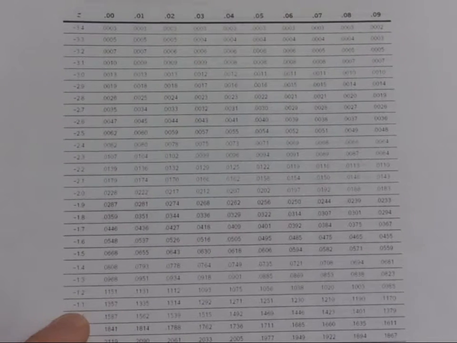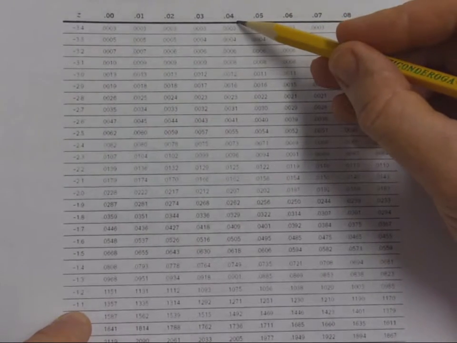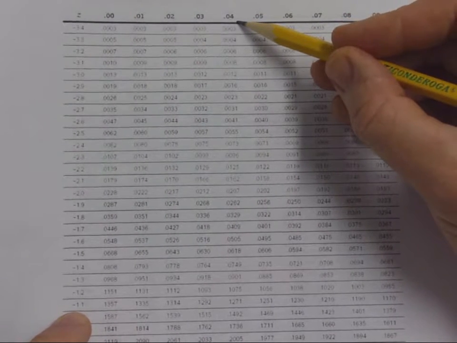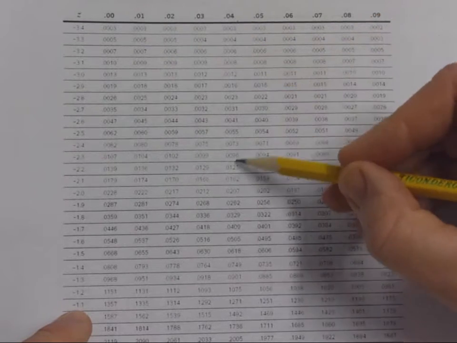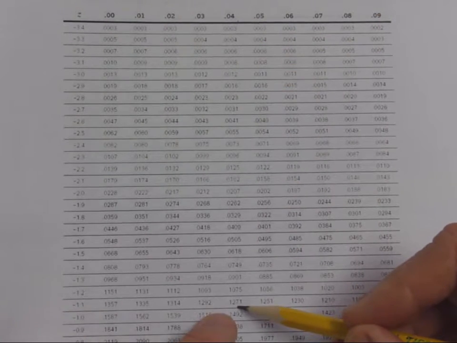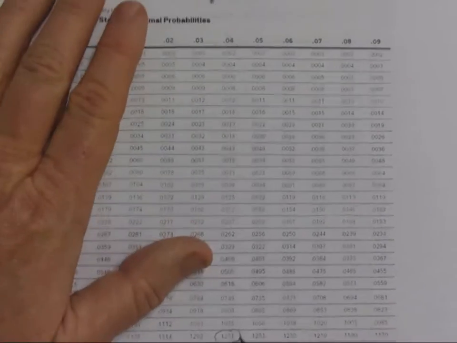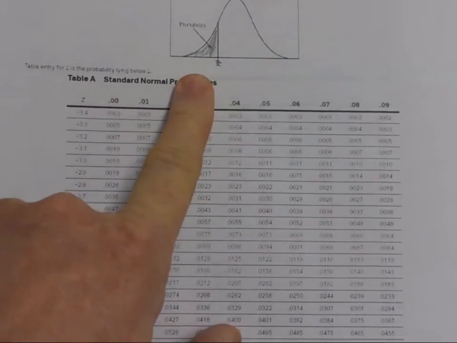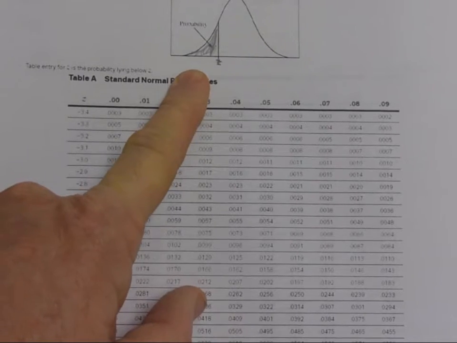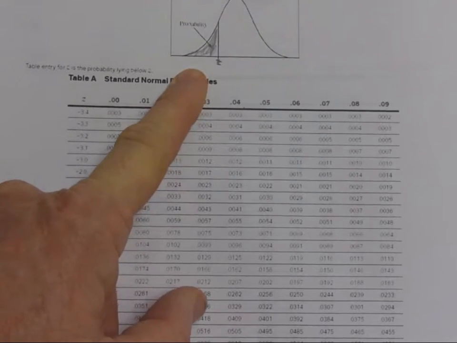And then what column do I go over to? Well, I go over to the 0.04 column. So I go down here, and I go over here. There it is, 0.1271. That is what that area is. In other words, it contains about 12.7% of the curve, okay?